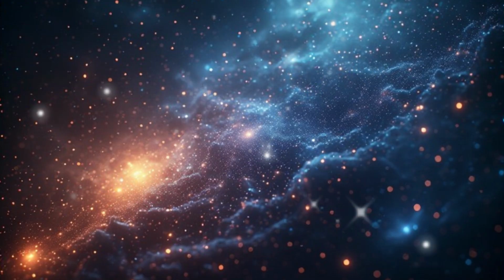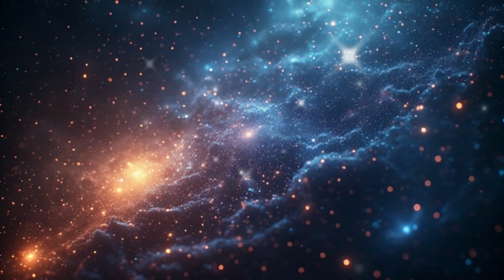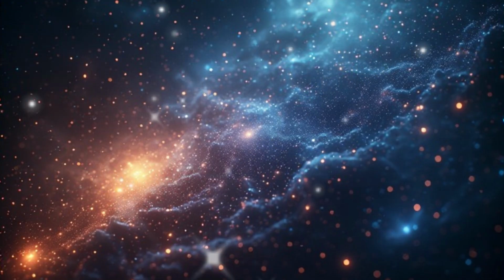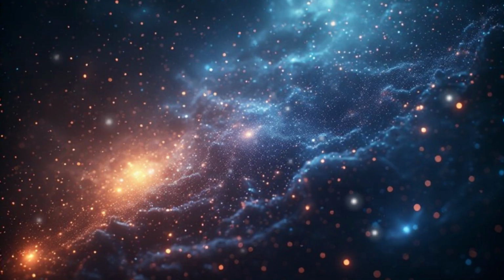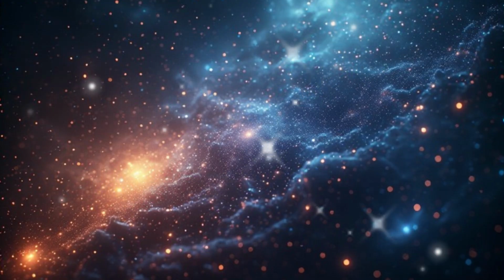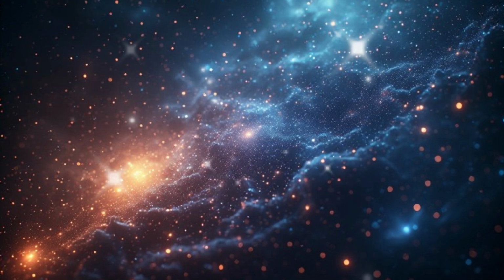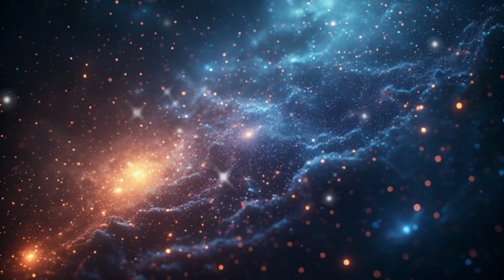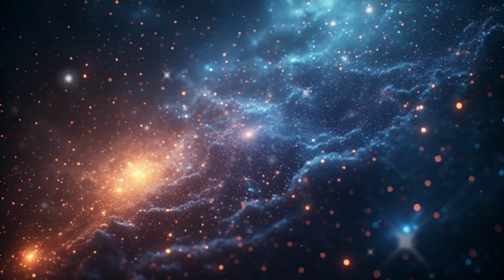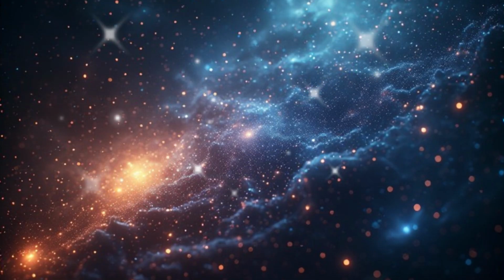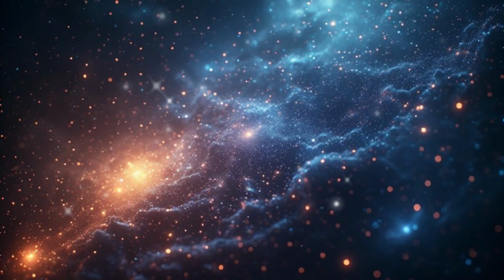A galaxy's location within the web, whether in a dense cluster, along a filament, or isolated in a void, profoundly influences its evolution, determining how it grows, how many stars it forms, and what shape it ultimately takes. Galaxies in dense environments tend to be different from galaxies in sparse environments. Cluster galaxies are more likely to be elliptical in shape, red in color, and low in star formation. Field galaxies, those in less dense regions, are more likely to be spiral, blue, and actively forming stars.